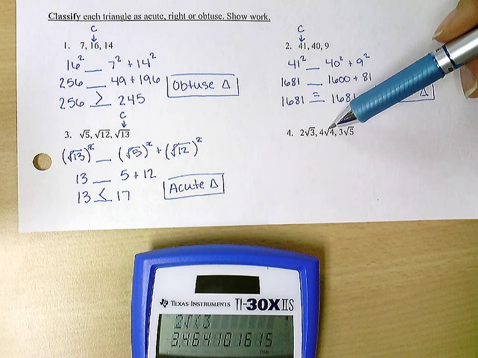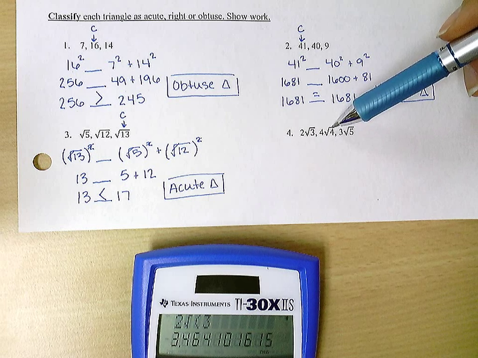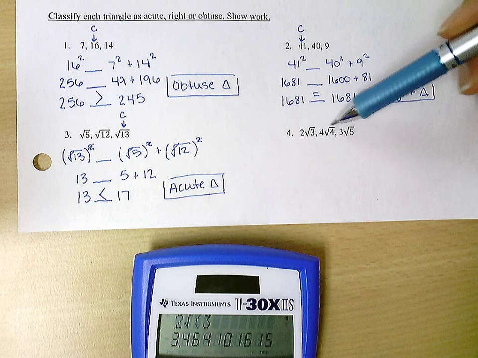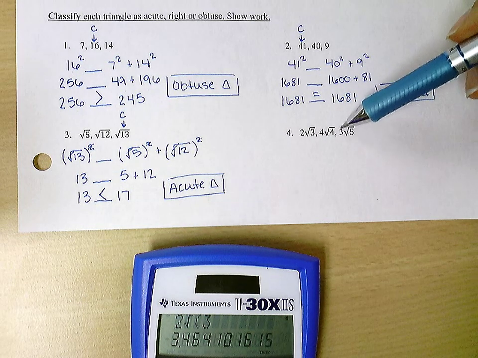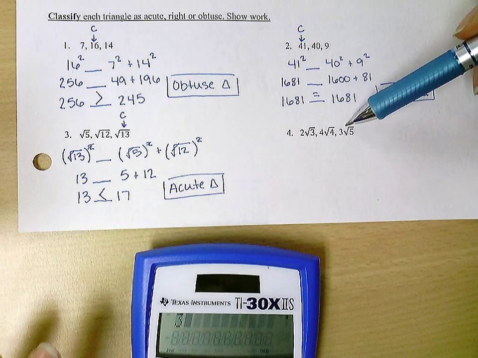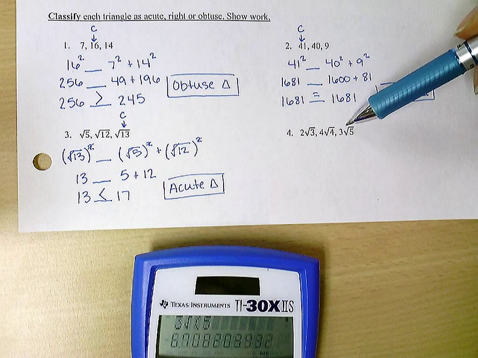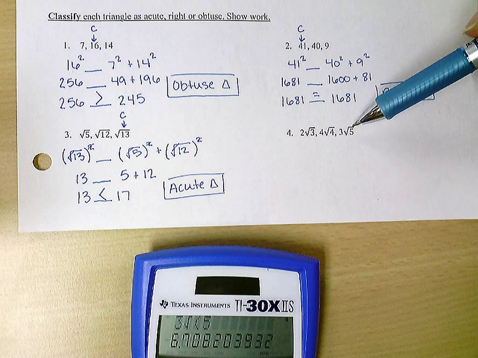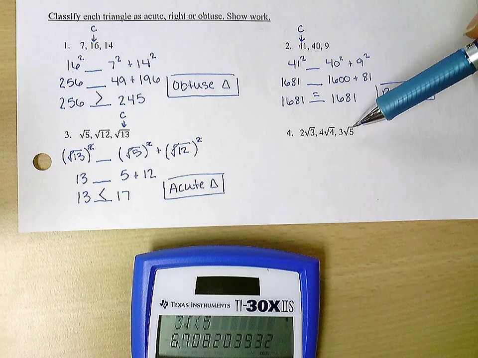Next, we have 4 times the square root of 4. What is that without your calculator? 8. Okay, so that one's bigger so far. And then we have 3 times the square root of 5. That's about 6.7. So which one is my greater side?